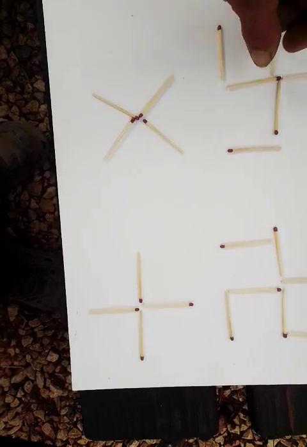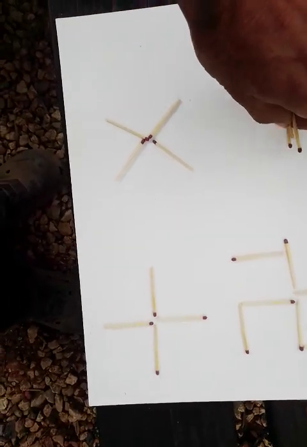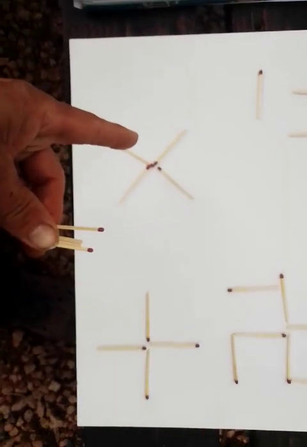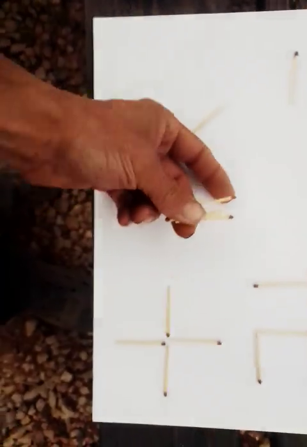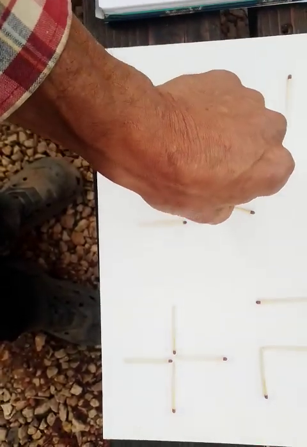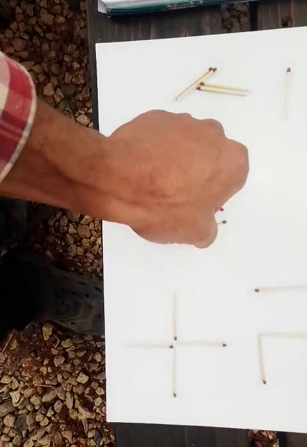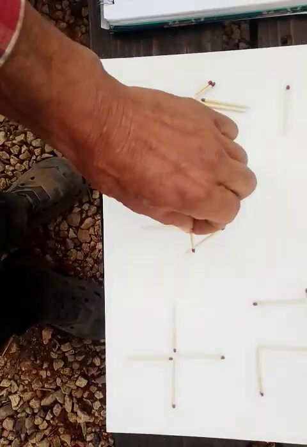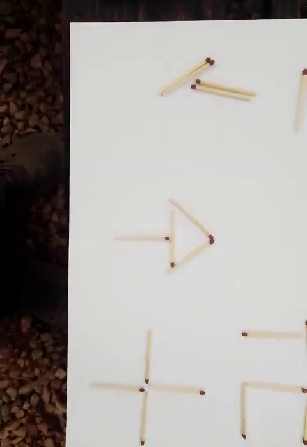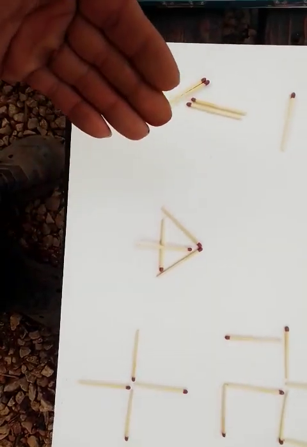But what else have you got? I have to reuse some of these matches. Because from the 8, there's also another 4. Or the 4 can be expressed in another way. And that would be the cardinal cross, which is also ascension, going upwards.